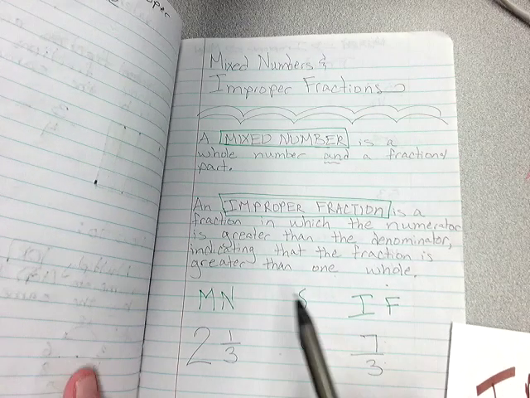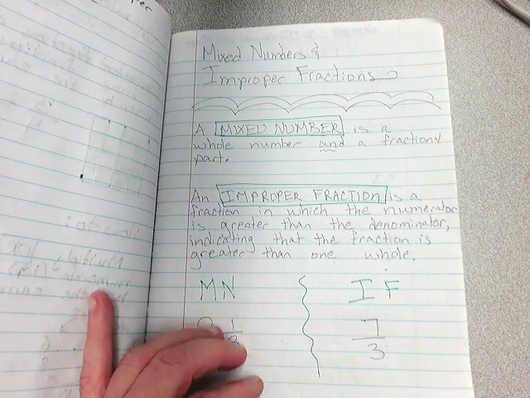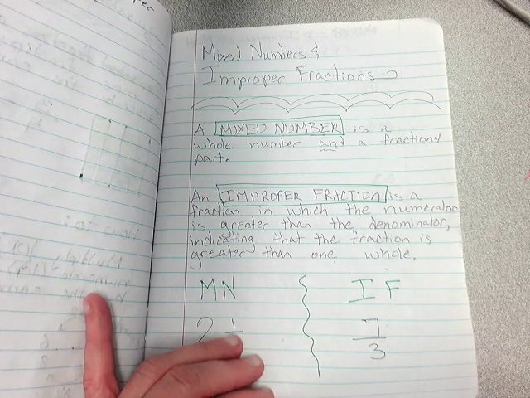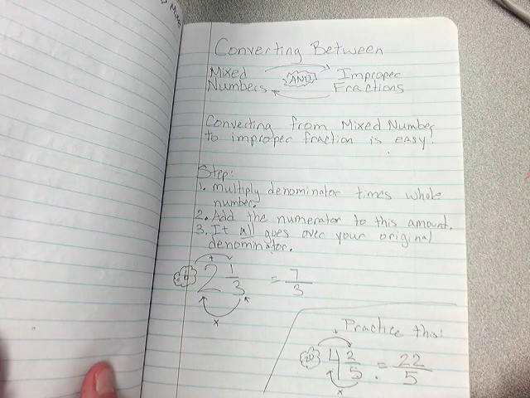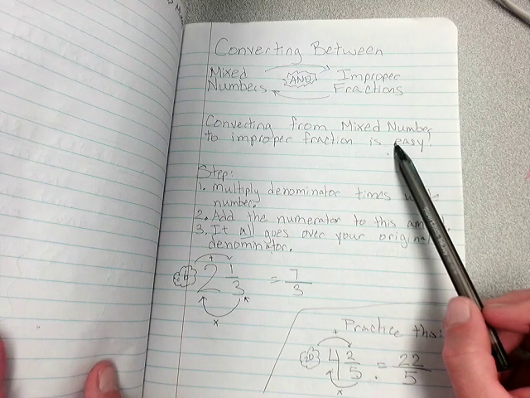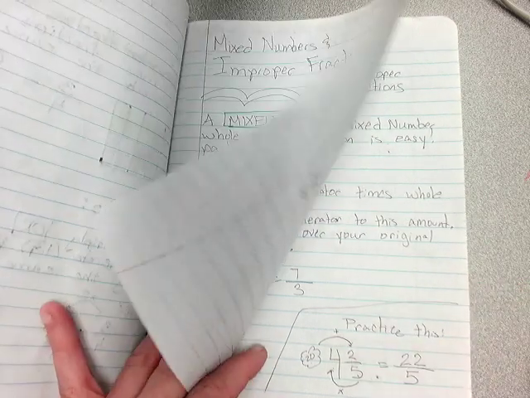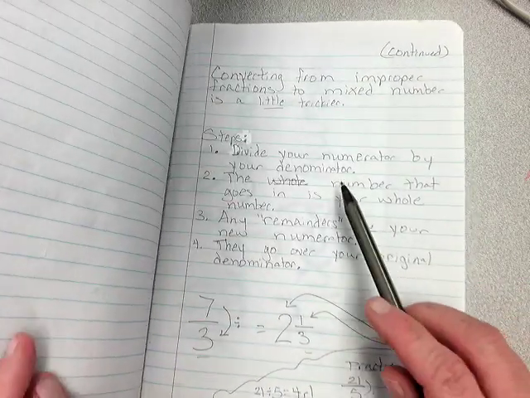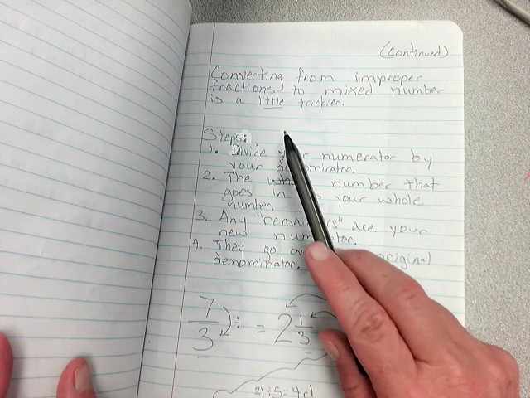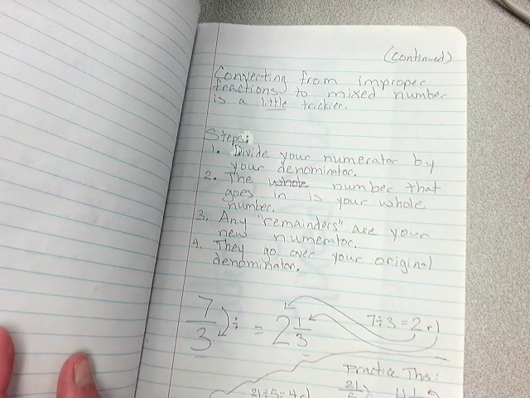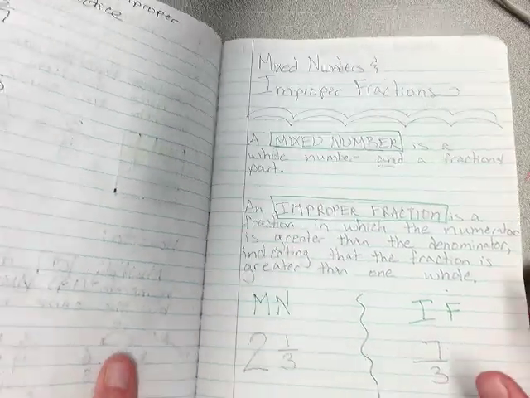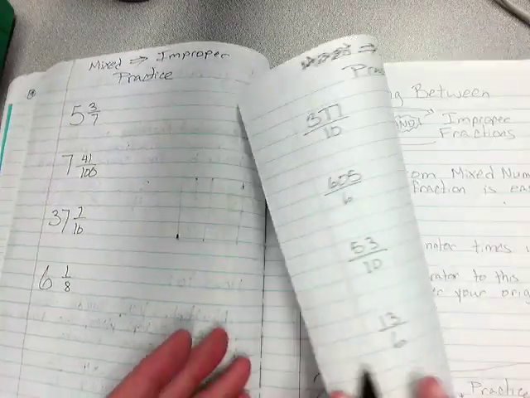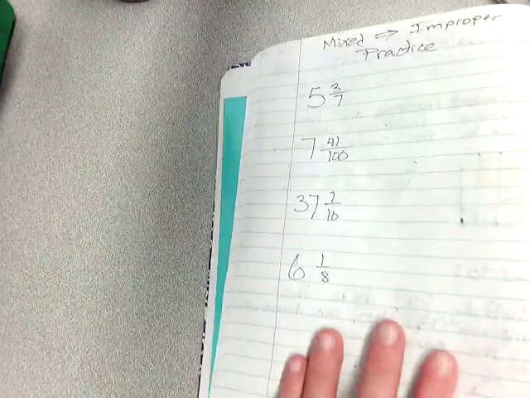So you should already have this page of notes telling about mixed numbers and improper fractions. You should already have this page of notes about converting from mixed numbers to improper fractions. You should already have this page of notes about converting from improper fractions to mixed numbers. You should have all of this. This video is just giving you an opportunity to practice.